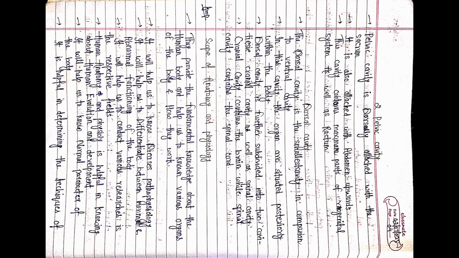Dorsal cavity. The dorsal cavity is the smallest cavity in comparison to the ventral cavity. In this cavity, the organs are situated posteriorly within the body. Dorsal cavity is further subdivided into 2 cavities, cranial cavity as well as spinal cavity. Cranial cavity contains the brain, while spinal cavity contains the spinal cord.